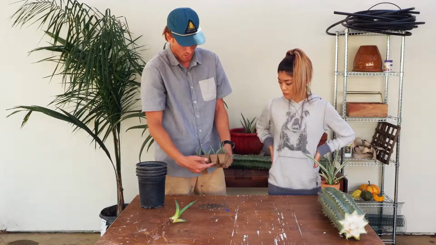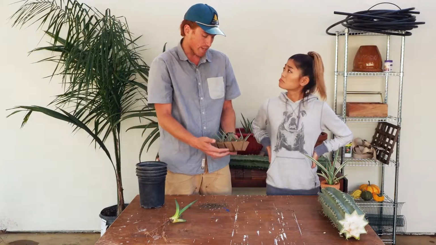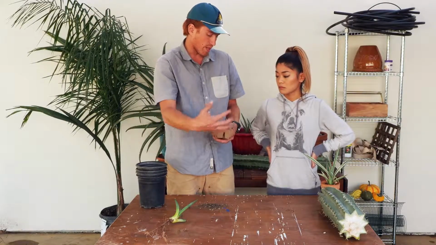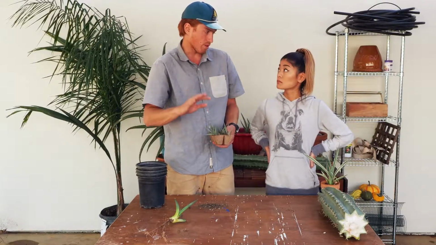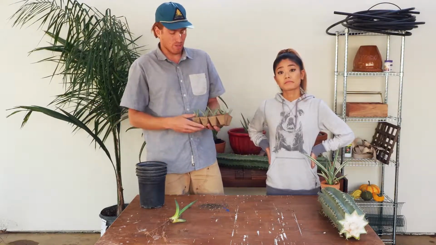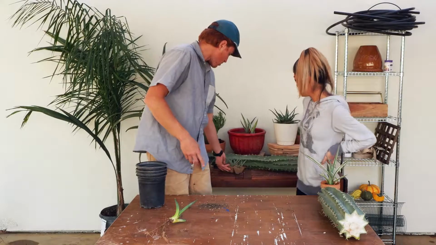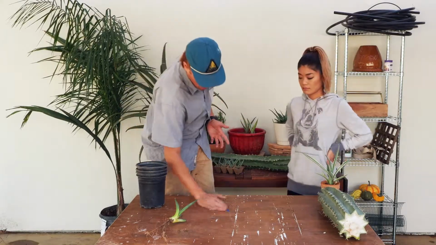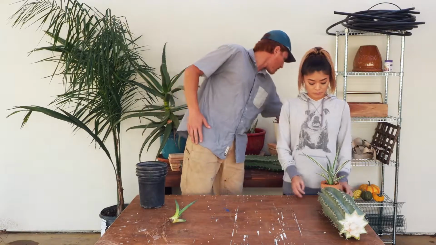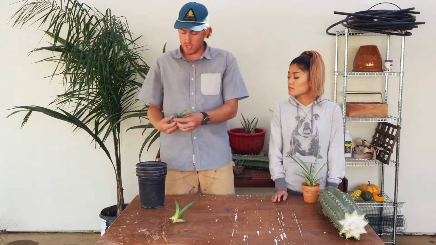Egg cartons? They're not egg cartons, but yeah, they're like egg cartons. They actually decompose. So when these get a little bit bigger, I can just throw them in the ground, which is what I recommend. They're like $3 at Home Depot. So if you ever see bulbils growing up and out, I've got agaves here that came from these.